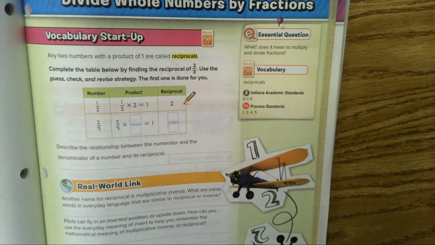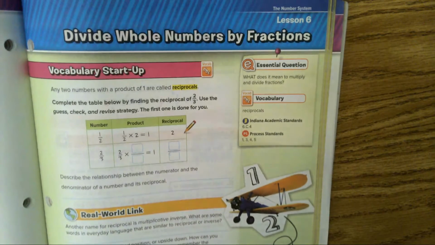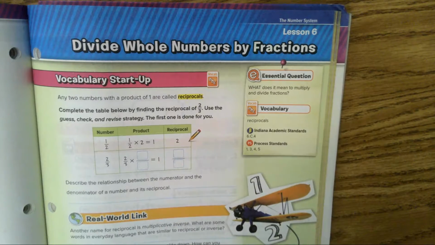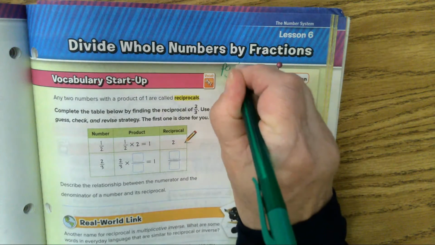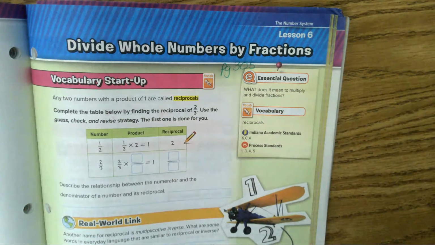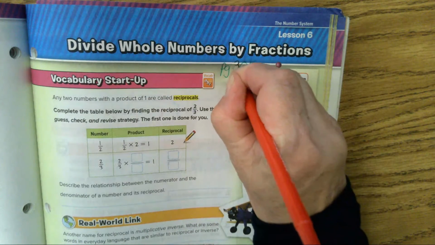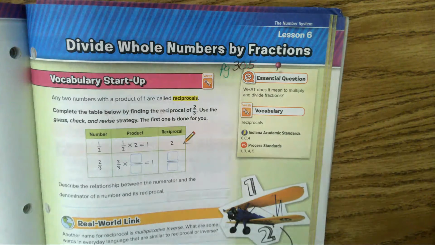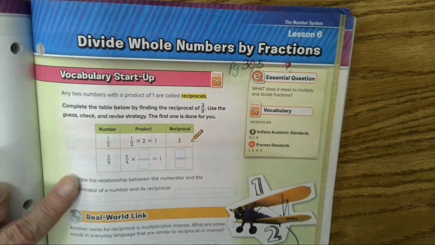Okay, this is Mrs. Robertson again, and we are going to be doing Chapter 4, Lesson 6, Divide a Whole Number by a Fraction. This is located on page 305. On page 305, the big thing I want to make sure you know is what a reciprocal is.